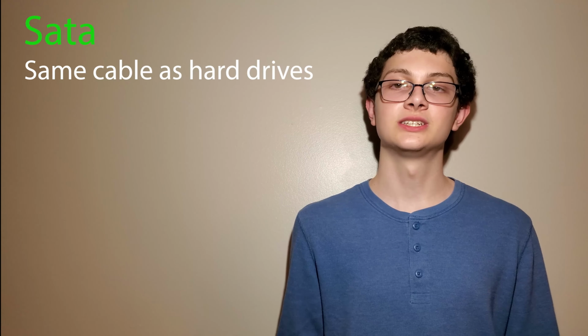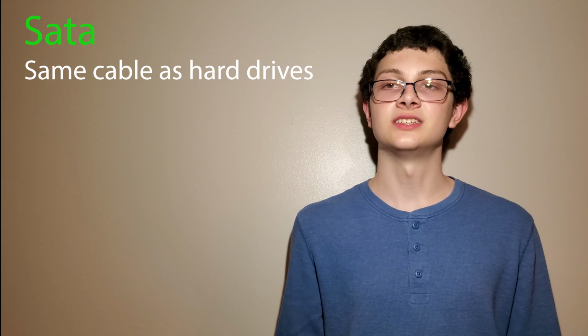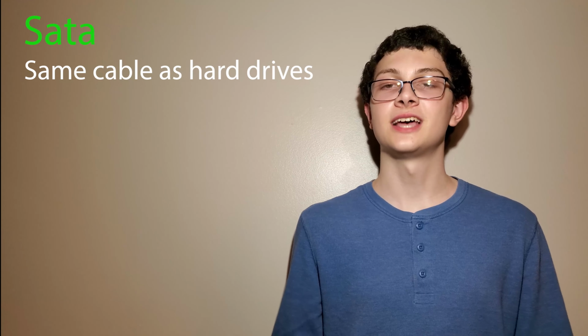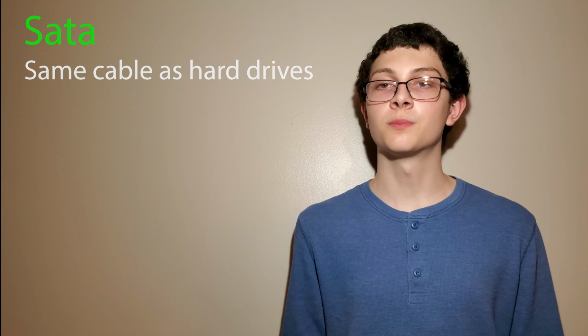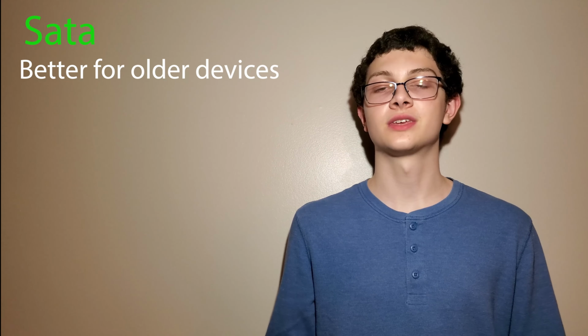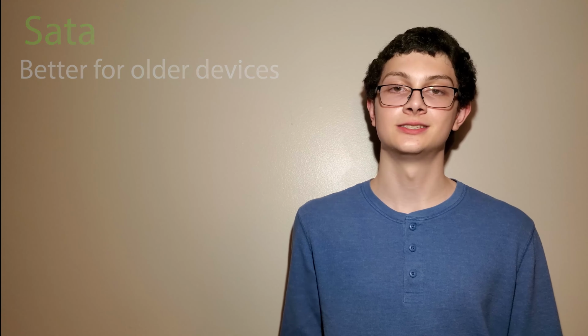SATA 2.5 inch is connected with a SATA and uses the same cable as a hard drive, and the sizes are usually 2.5 inch. They have to be connected to a separate power source and are better for older computers that do not have the connector needed for M.2 SSDs.